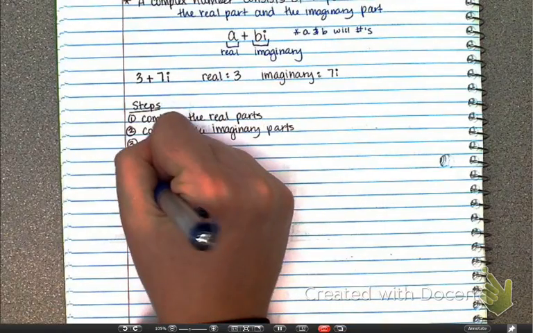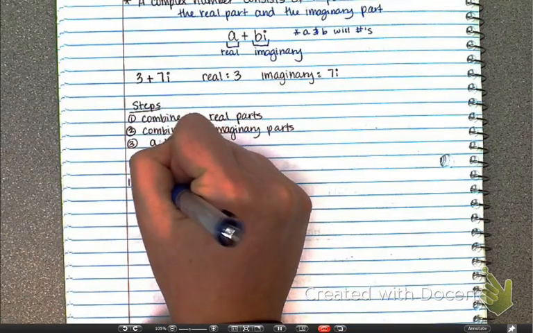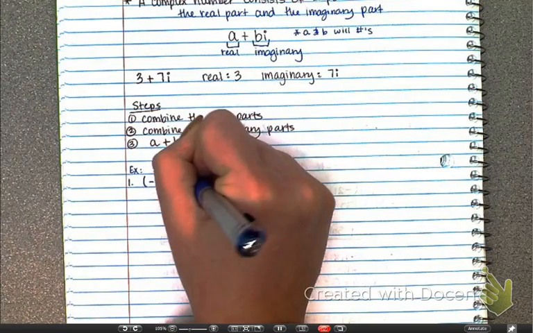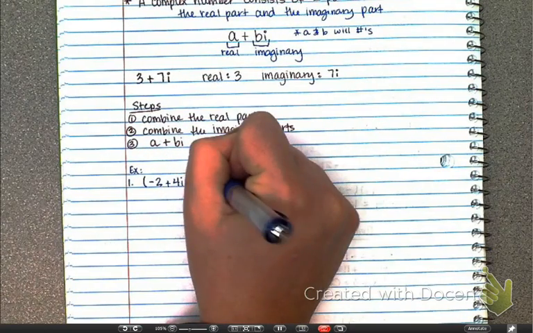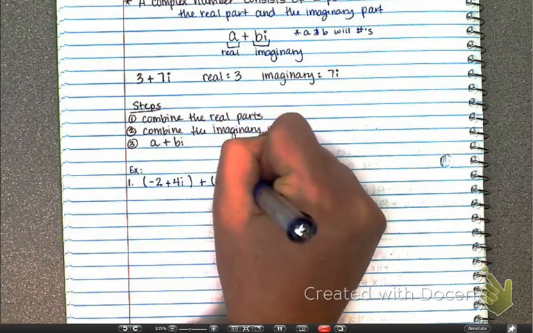So if I give you negative 2 plus 4I plus 3 minus 11I.